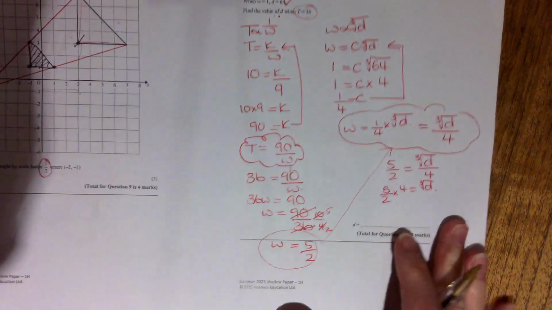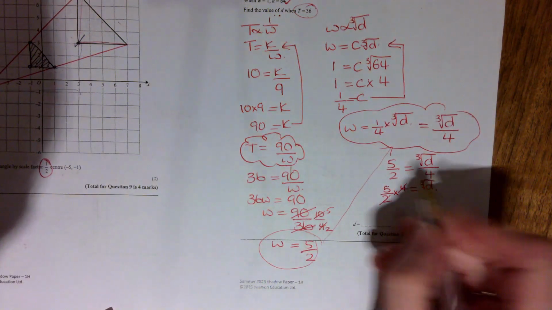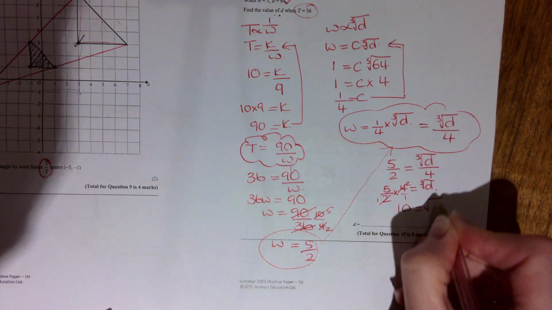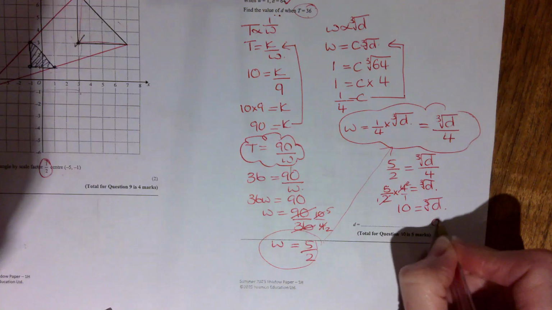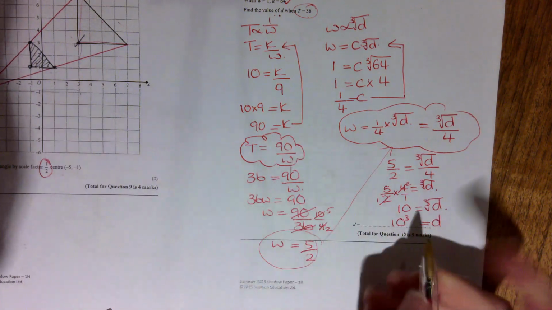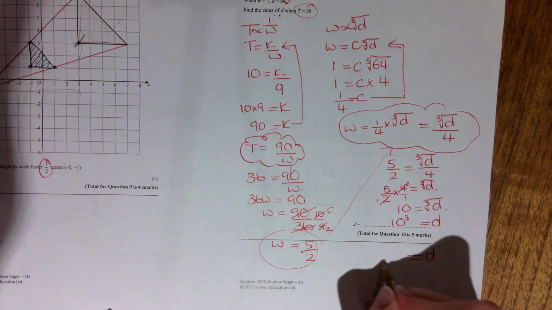Times 4, I'm going to make my life a bit easier. Cross cancel, 1 and 2. So I get 10 is the cube root of D. That means D is going to be the cube of 10. So D equals 1000.